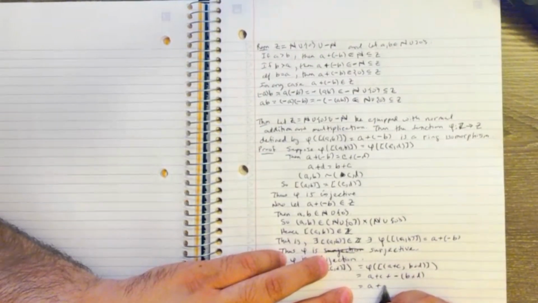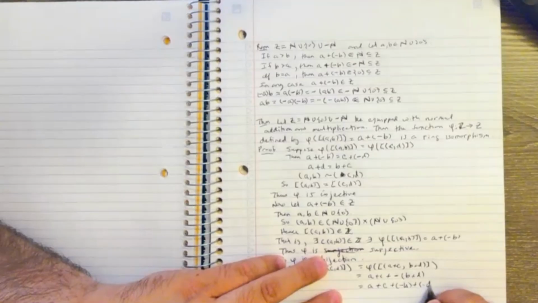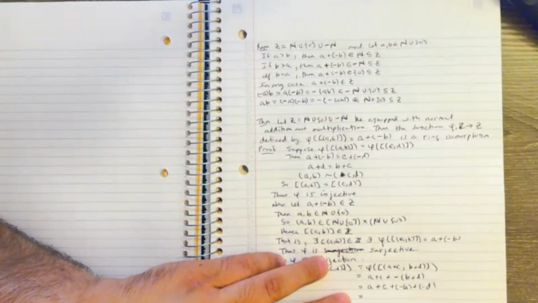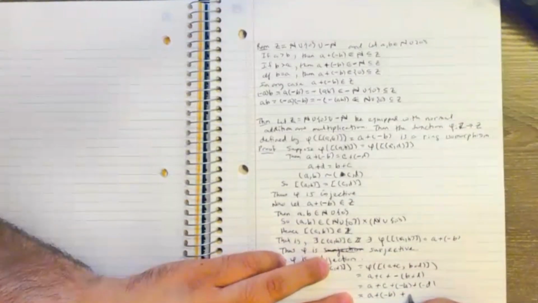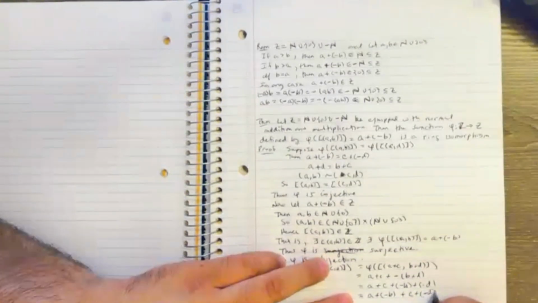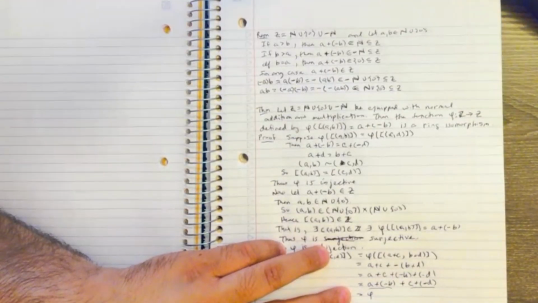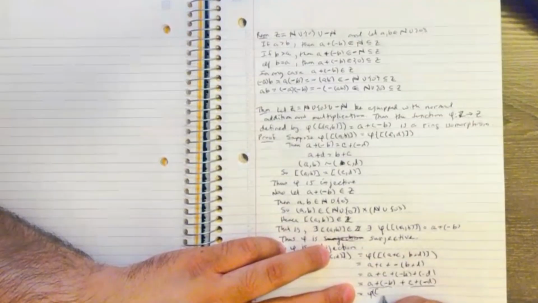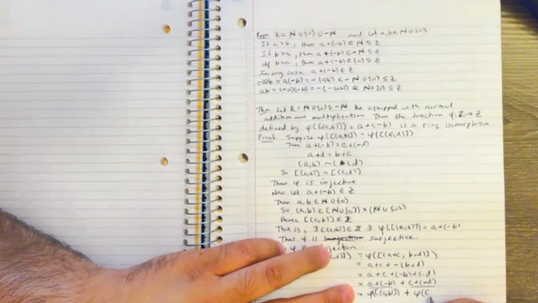And so we have A plus C plus the additive inverse of B plus the additive inverse of D. And we can regroup these terms so that we have A plus the additive inverse of B plus C plus the additive inverse of D. So we can group these terms so that we have phi of the equivalence class of the ordered pair AB plus phi of the equivalence class of the ordered pair CD. And so the addition property holds.